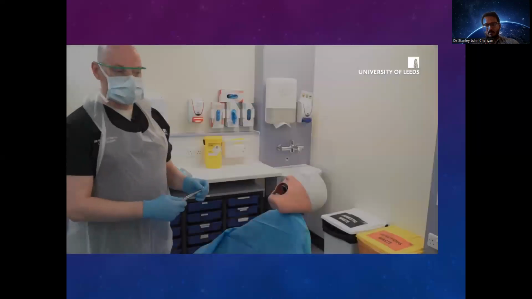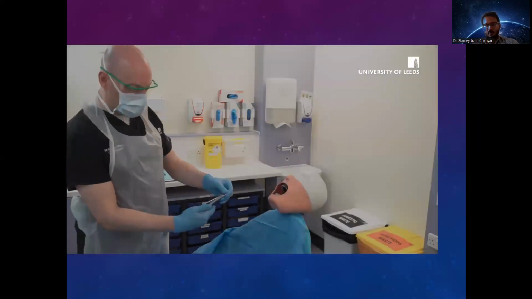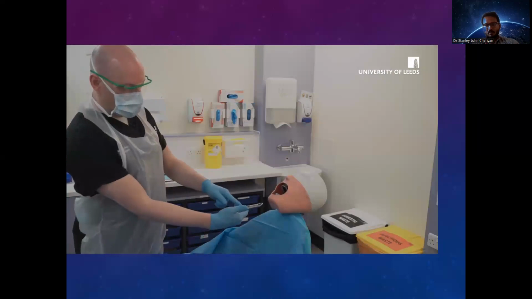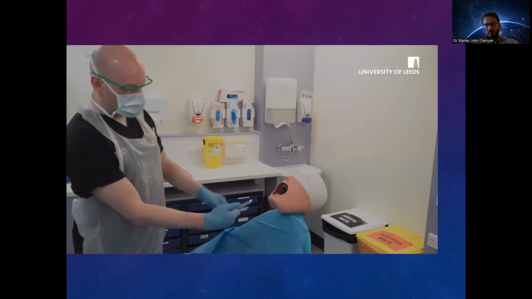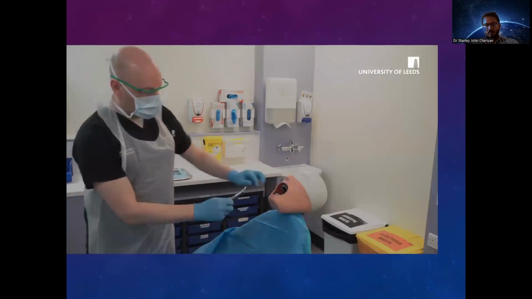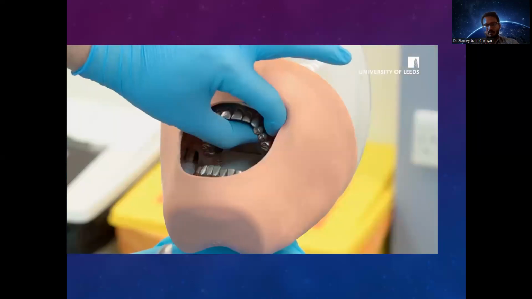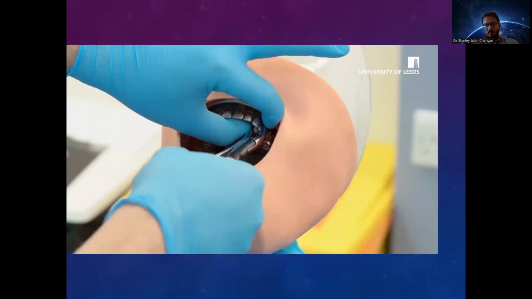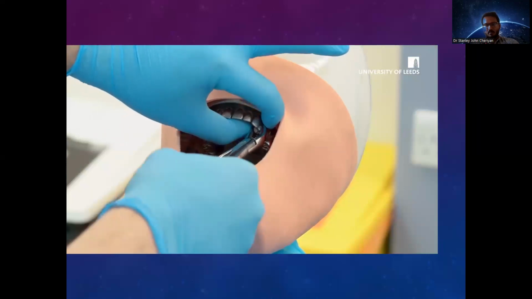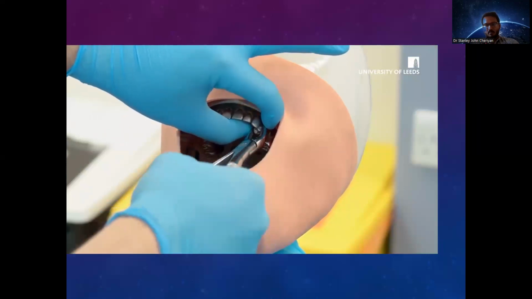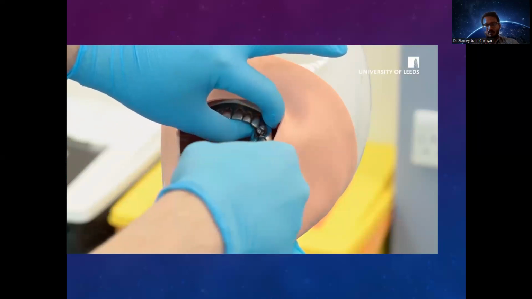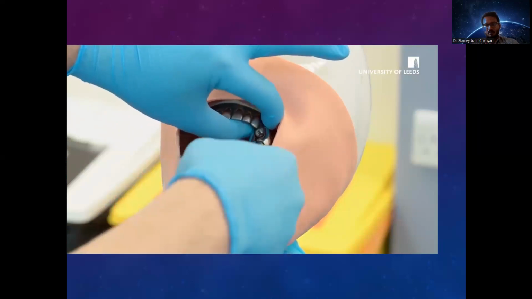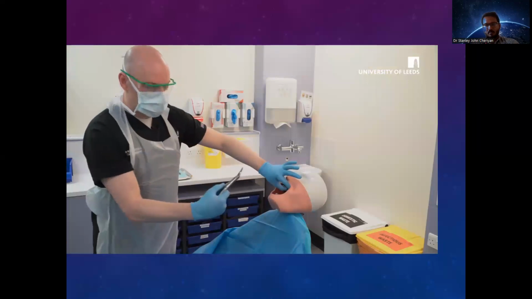To extract upper left premolars, again as a right-handed operator, your forceps will have a curve towards your fingertips and there's a single beak on these forceps. With the non-dominant hand, support the alveolus. Ensure the forceps are on the correct tooth, slide them up apically onto the root surface, and with premolars in the maxilla, ensure rotational movements with some buccal delivery. Again, ensure that you check the apices once it's been extracted and squeeze the socket.